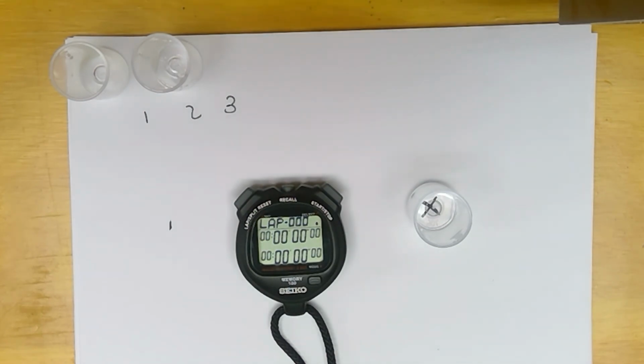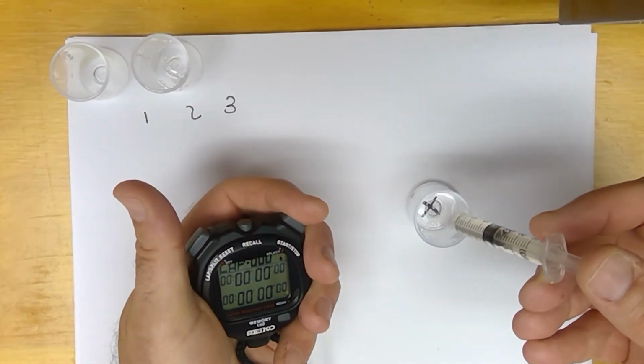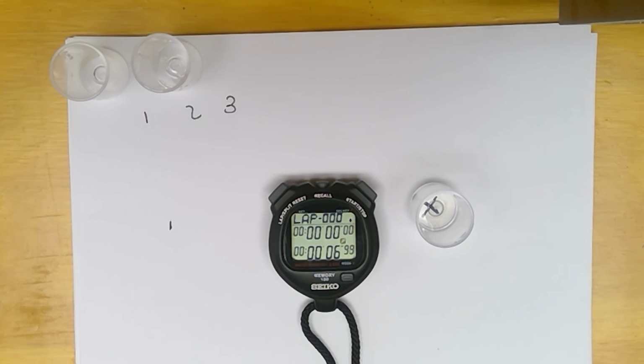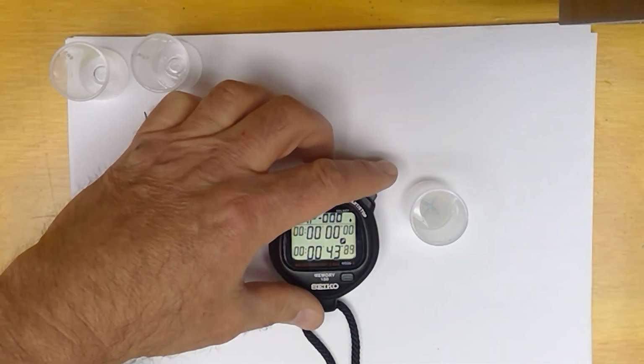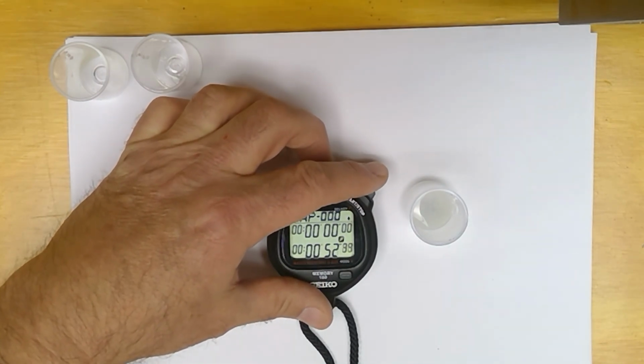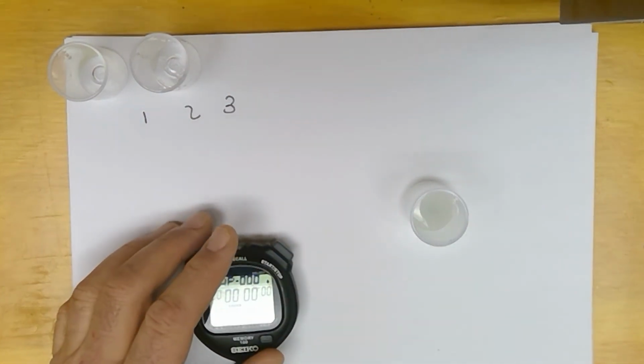And then our well number 3. I got about 55.